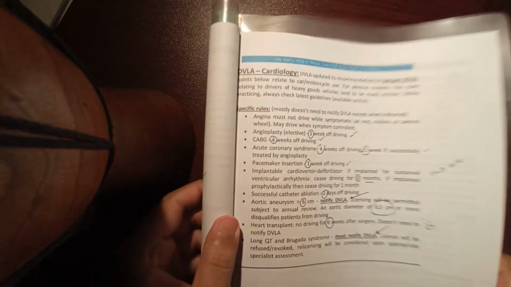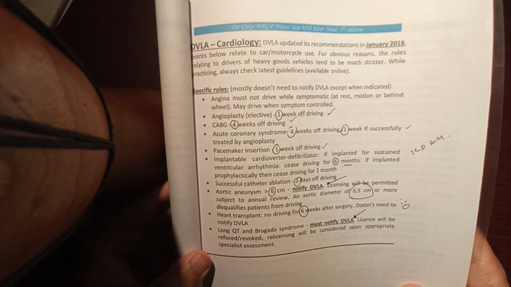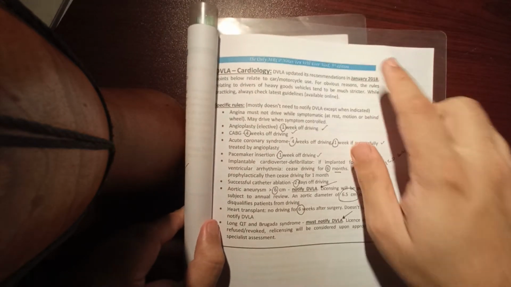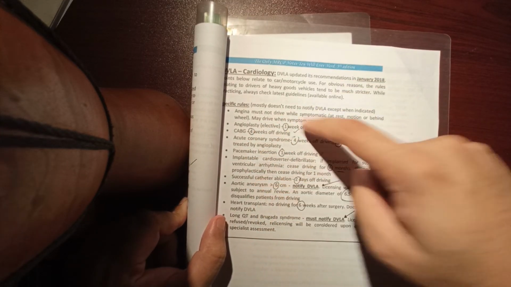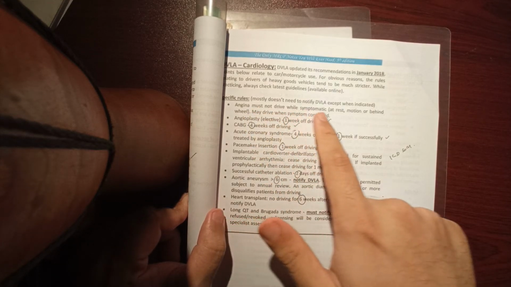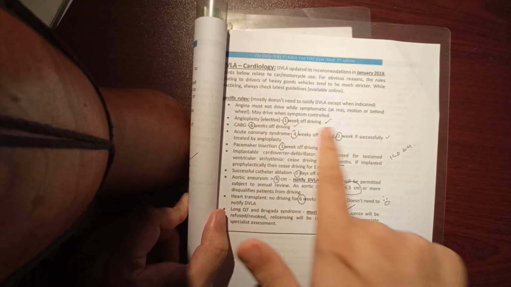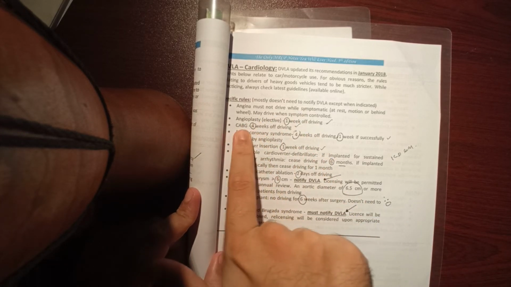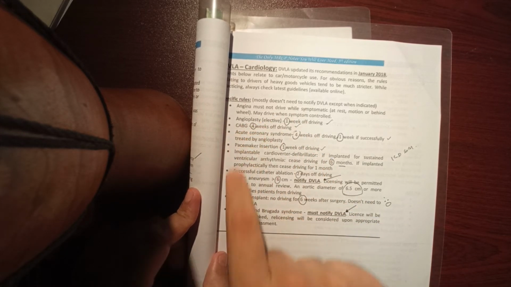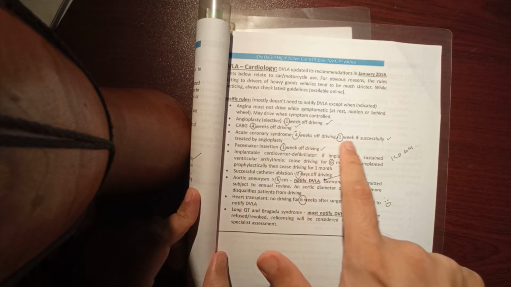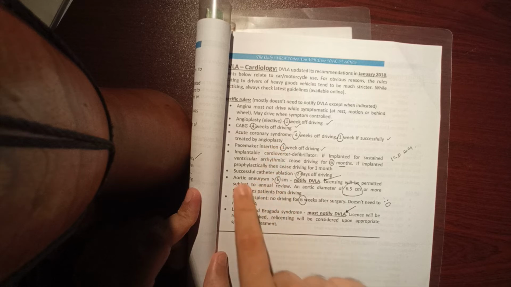Okay, so DVLA, a lot of questions come about how many weeks should be taken off, and it's a 2018 update. So we go to this directly instead of reading it too much. People with angina must not drive while symptomatic. Angioplasty, just 1 week off driving. CABG, 4 weeks, it's a big operation. Acute coronary syndrome, it's a big event, 4 weeks off driving, 1 week if successfully treated by angioplasty.